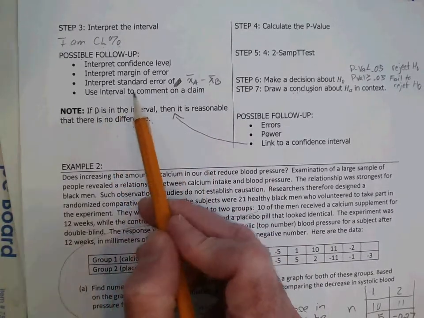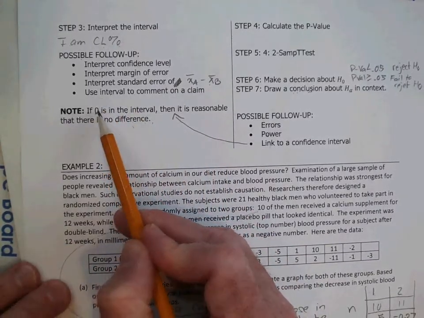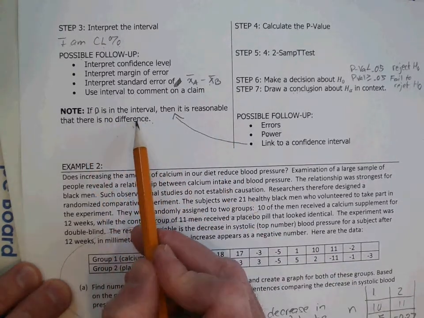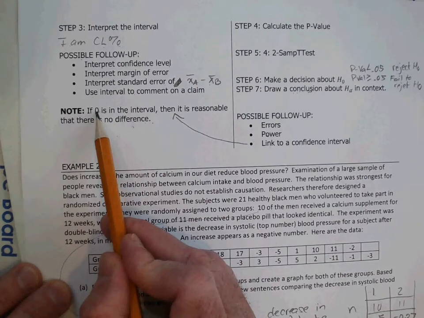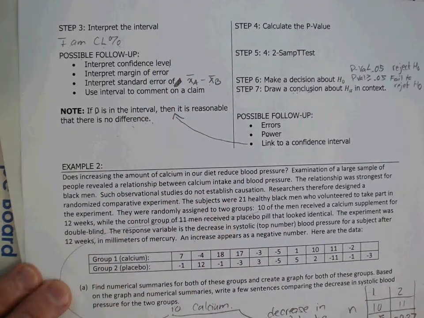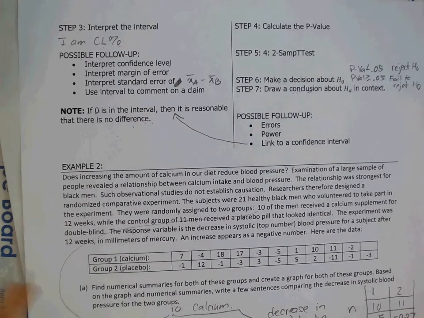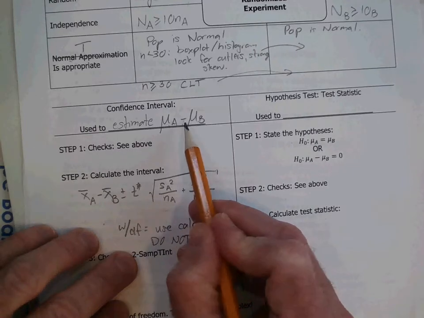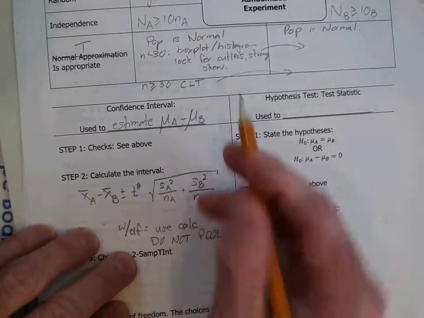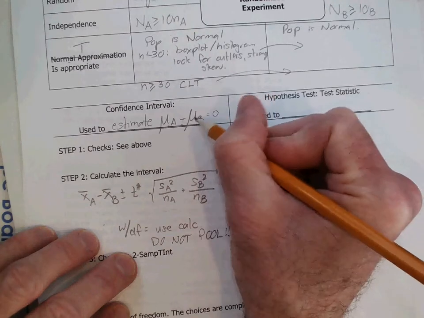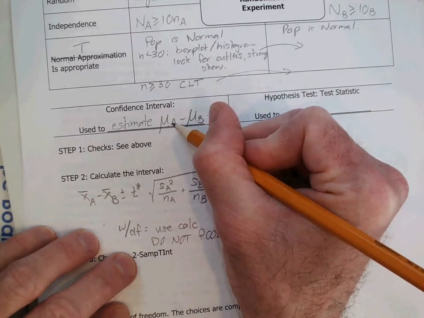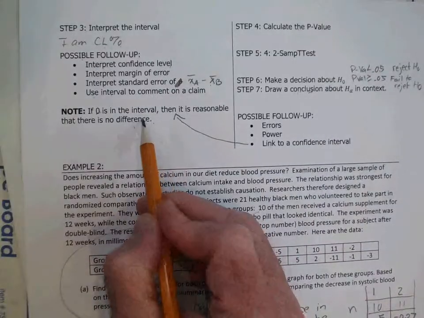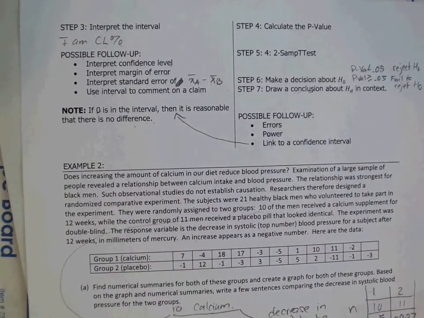The big claim you usually comment on with an interval is: if 0 is in the interval, then it is reasonable that there is no difference, because 0 is indicating that, keeping in mind this is estimating mean A minus mean B. If 0 is in the interval, it's a plausible value. And so if that difference equaled 0, then it's plausible that the mean of context A is equal to the mean of context B. So that's why that would indicate that.